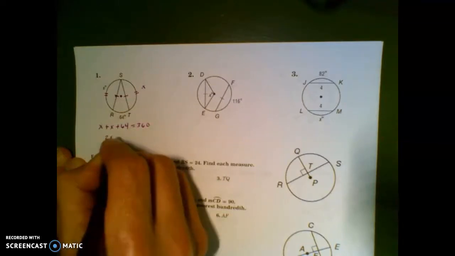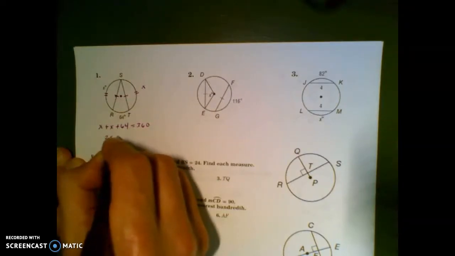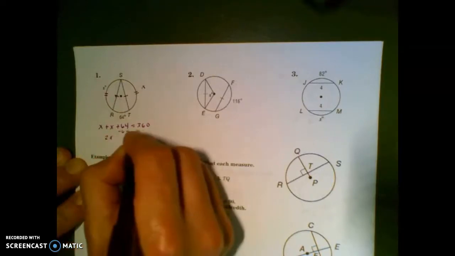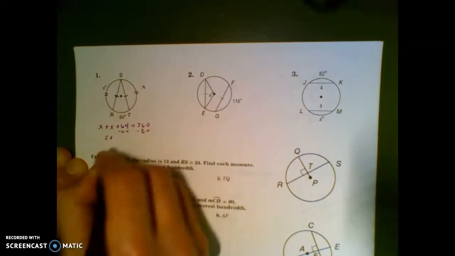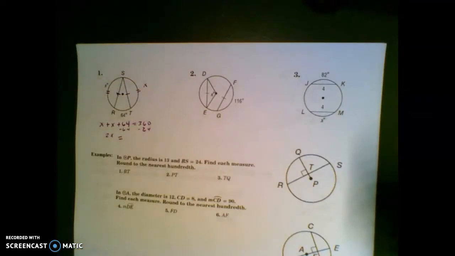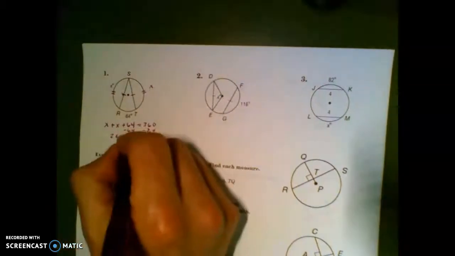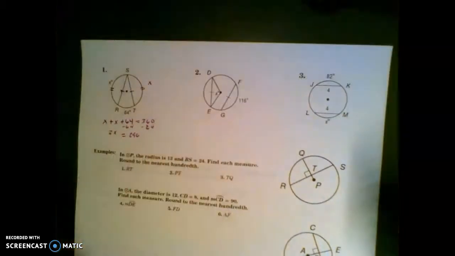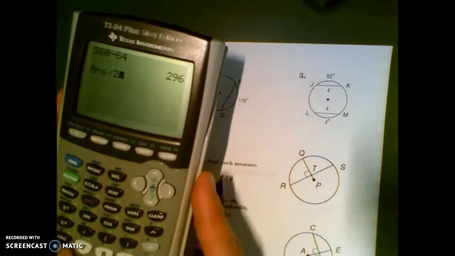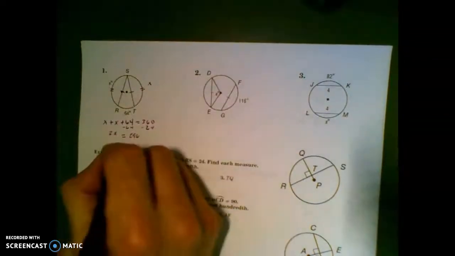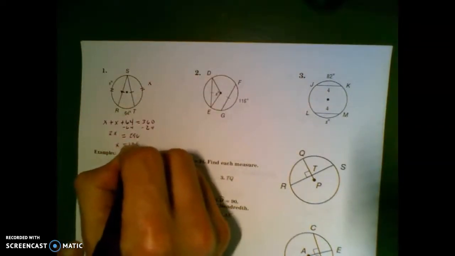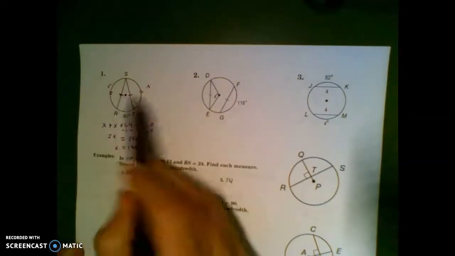So that would be 2x. Then I subtract the 64 from both sides. Just like that. And then I do 360 minus 64, which is 296. Then I divide that by 2. I get 148. So x would equal 148. So I use congruent chords to get those congruent arcs there.